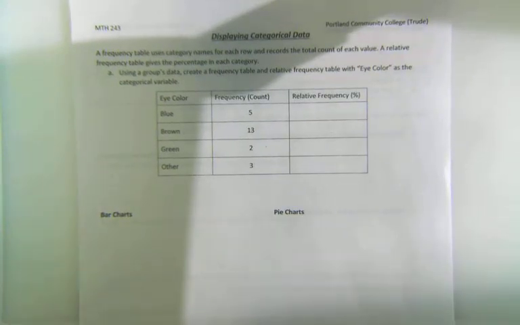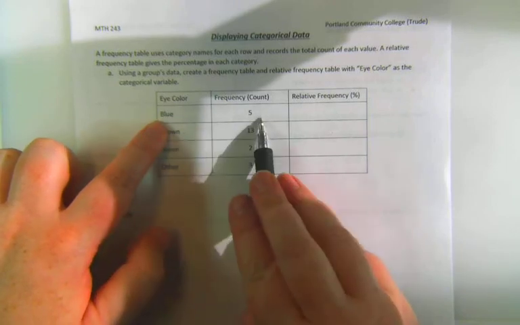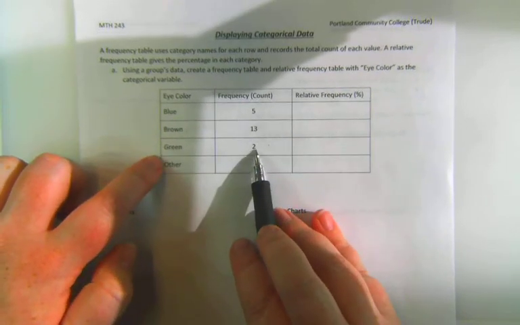Alright, what we want to do here is talk about displaying categorical data. So what if we have data that's given in words? Here we have a data set that's looking at eye color. It's actually given to us in a frequency table, just saying how many people had blue eyes, brown eyes, green eyes, and other.